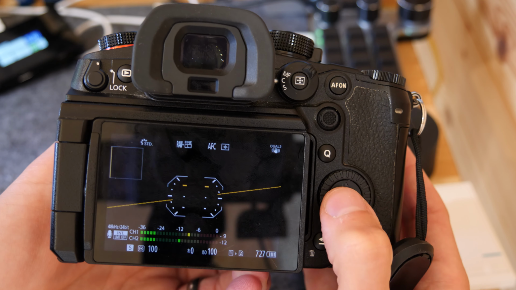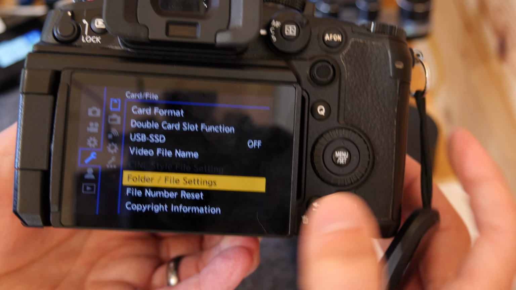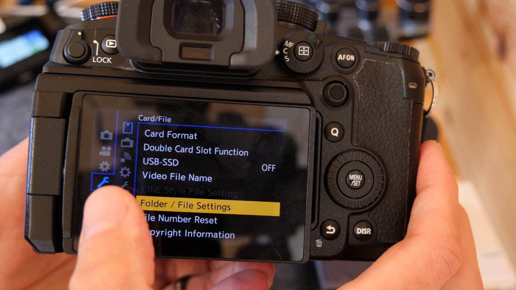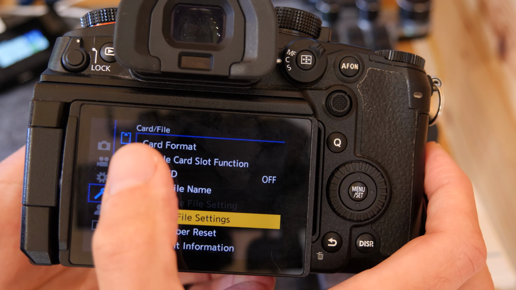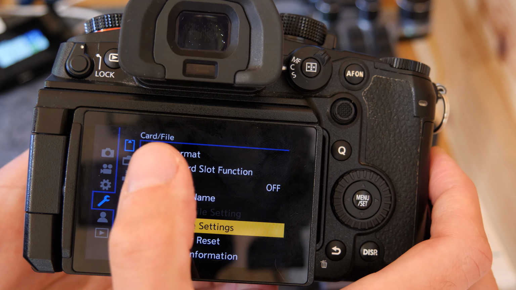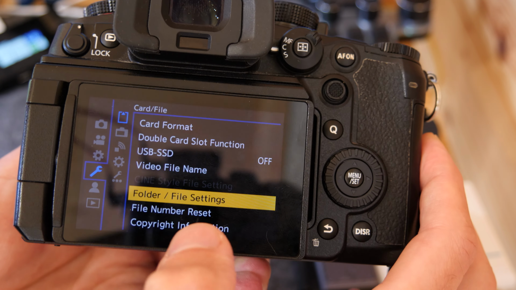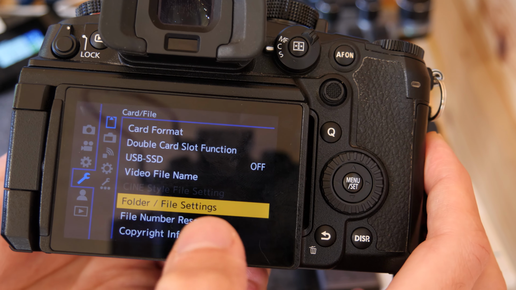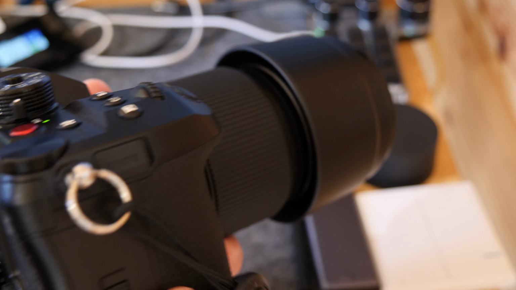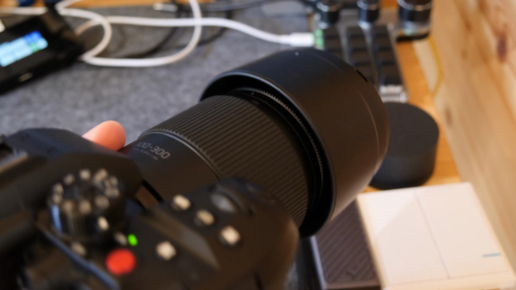So first thing you want to do is hit the menu button, and then you'll want to go to the spanner or the wrench. And then the next icon looks a bit like a clipboard. It's the card and file menu. And then you can see here we've got file and folder settings. And there are two reasons why you potentially might have this grayed out.